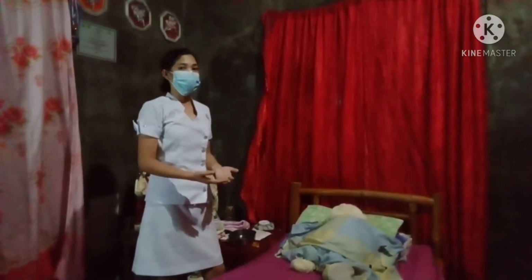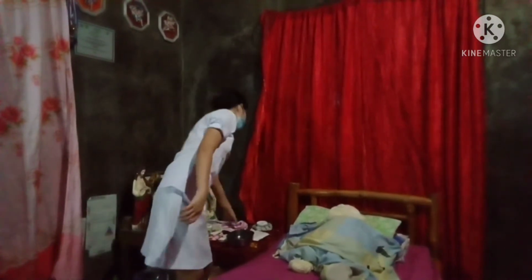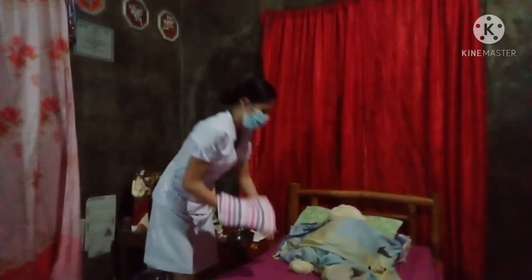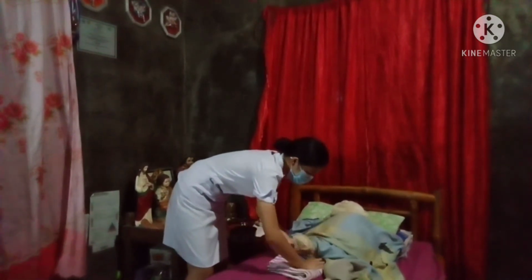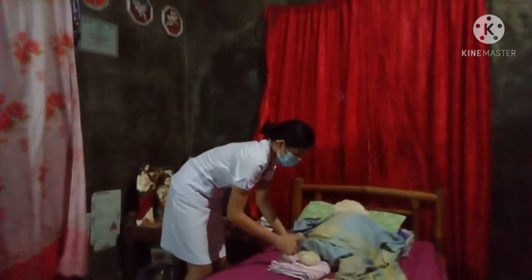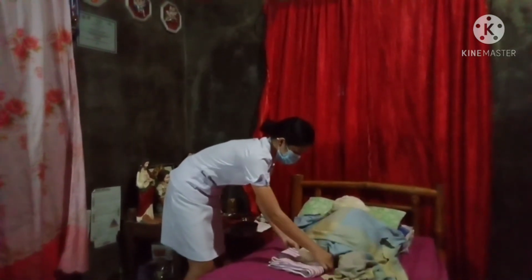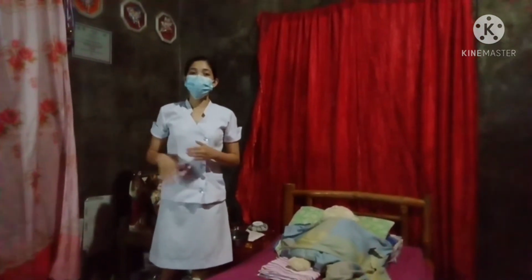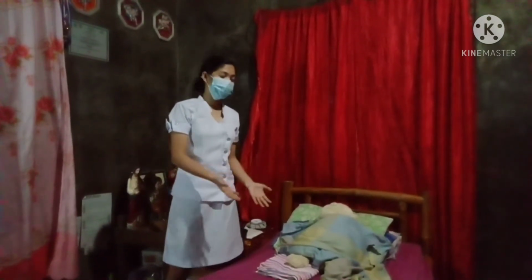I will put the waterproof pad under the area being treated. So this is our waterproof pad. Positioning the patient and providing a bath blanket could promote comfort and warmth to the client. And also, providing a waterproof pad will protect the linens from getting soiled or wet. Fill the ice bag with three-fourths full of ice.